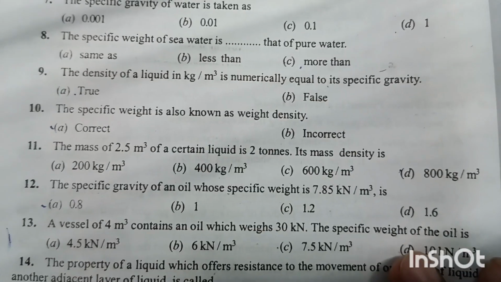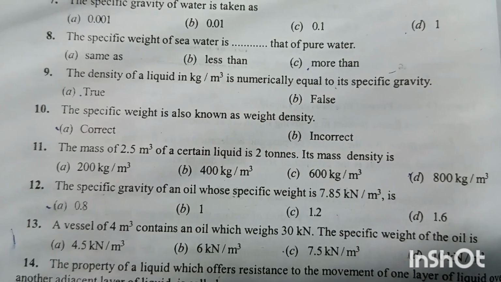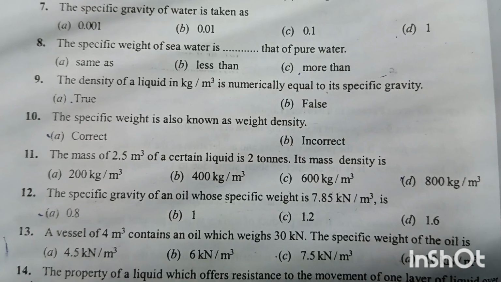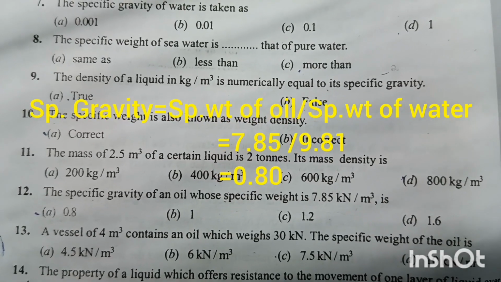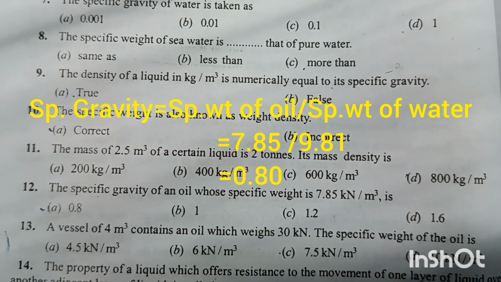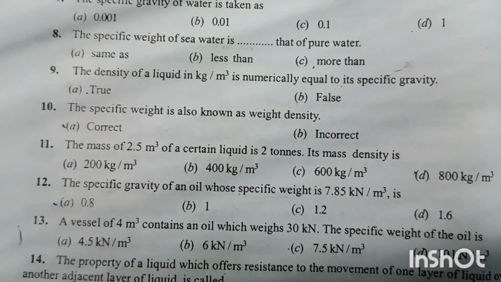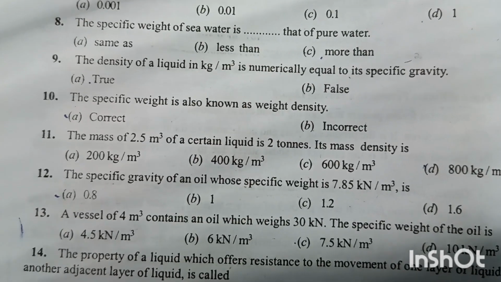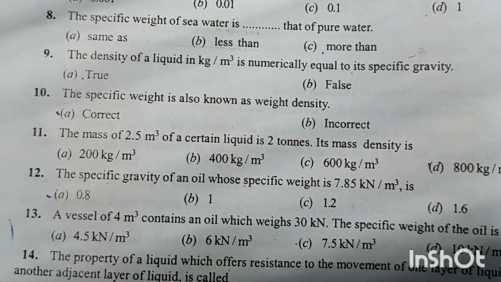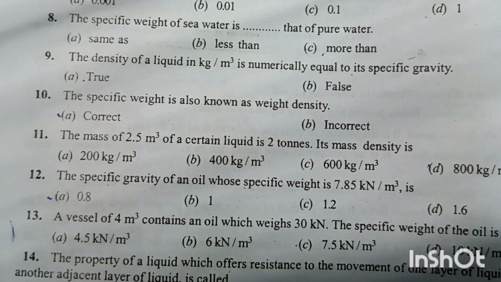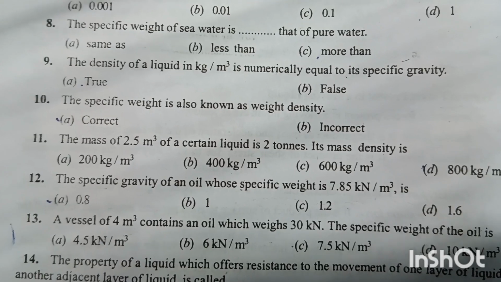Question number 12. The specific gravity of an oil whose specific weight is 7.85 kN per meter cube is. We know the formula of specific gravity of a liquid is equal to specific weight of a liquid divided by specific weight of pure water at 4 degrees Celsius or standard temperature. So specific gravity of that oil will be equal to specific weight of that oil divided by specific weight of pure water. That means 7.85 divided by 9.81. If we calculate, the value will be 0.8. Option A is right answer.